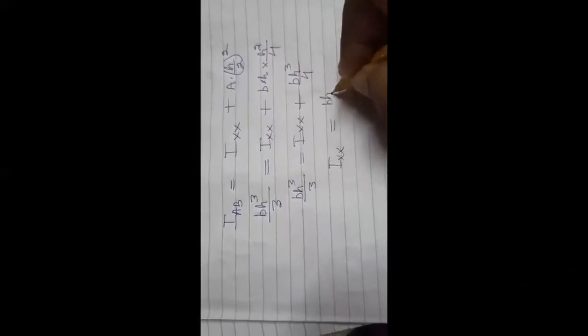So bh cube upon 3 is equal to Ixx plus bh cube upon 4, or Ixx is equal to bh cube upon 3 minus bh cube upon 4, or this Ixx is equal to bh cube upon 12.